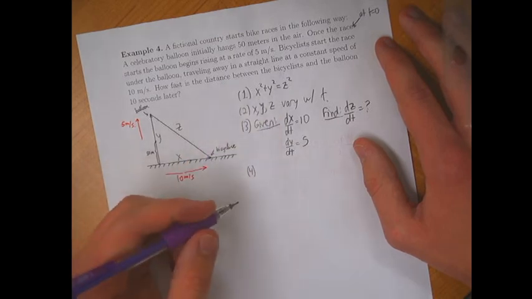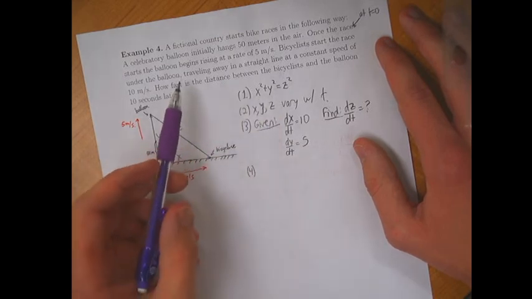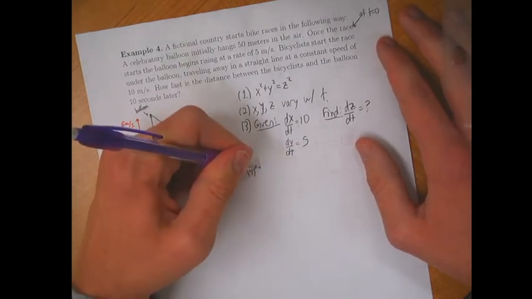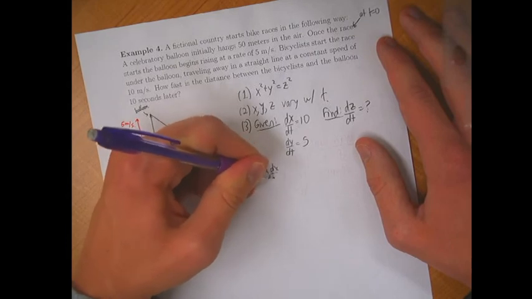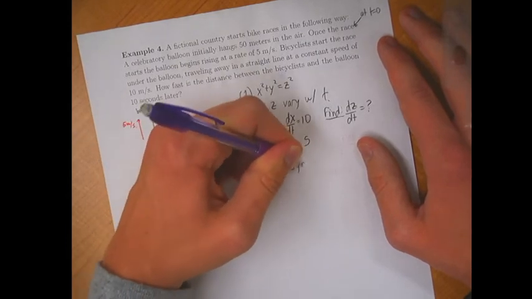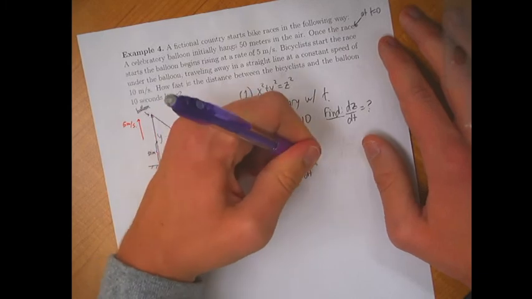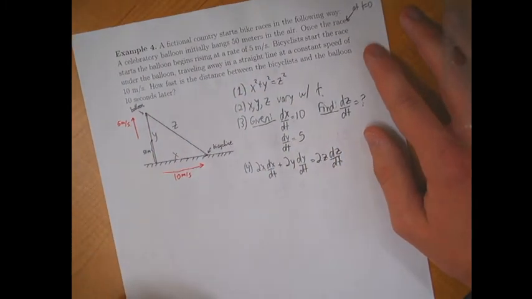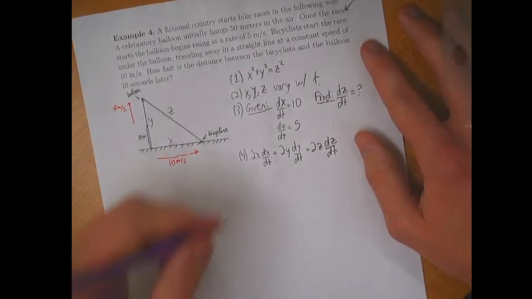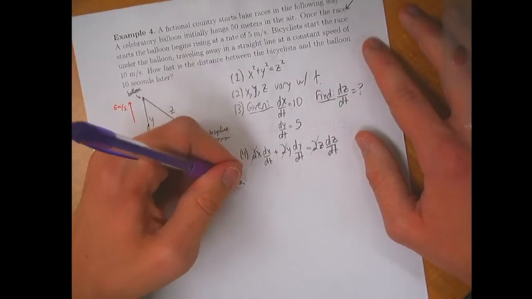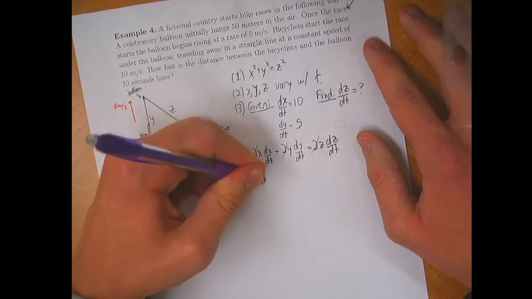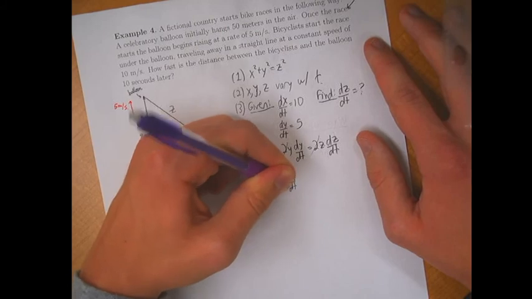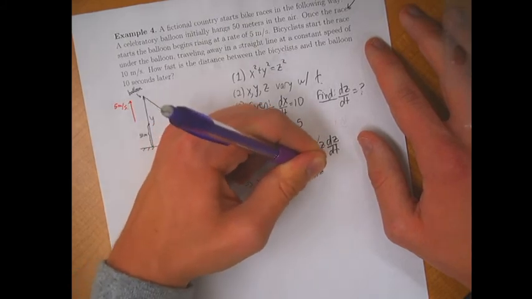Similar work as the first two examples should pretty quickly tell you that this is just 2x times dx/dt plus 2y dy/dt equals 2z times dz/dt. Or if you want, you can cancel out these two factors to make things a bit easier. So we have x times dx/dt plus y times dy/dt equals z times dz/dt.